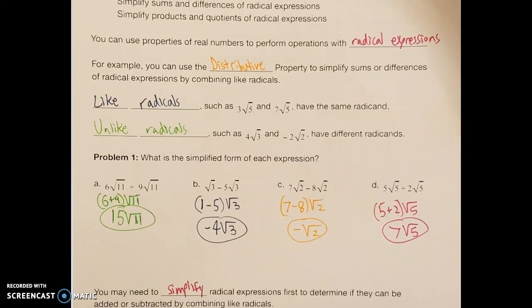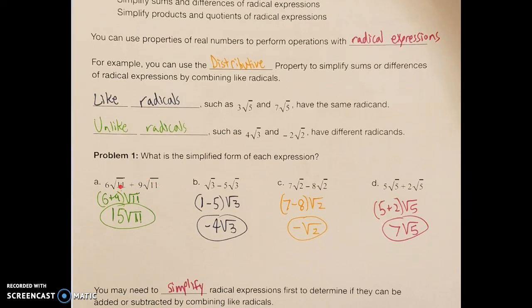So trying to simplify a few of these, 6 rad 11 plus 9 rad 11, since those both have the same term inside the radical, they both have 11, I know that I can combine the 6 and the 9, so that makes 15 rad 11. Same with our other few. Again, if I just have nothing written outside your radical sign, you want to remember that as an invisible 1, just as a placeholder. So if I have rad 3 minus 5 rad 3, that becomes 1 minus 5, and then I can simplify that as negative 4 rad 3.